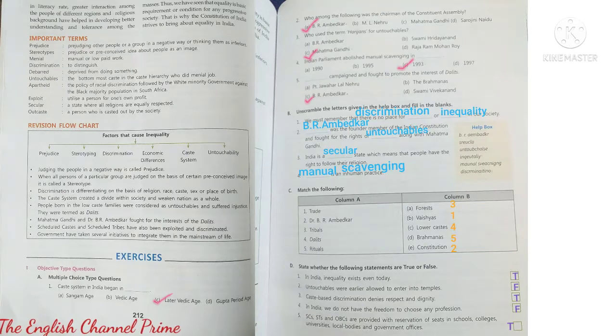C, match the following. Column A is given: trade, Dr. B.R. Ambedkar, tribals, Dalits and rituals. In column B, it is forest, Vaishyas, lower caste, Brahmins and constitution. So trade is related to, yes, Vaishyas. Dr. B.R. Ambedkar, he is the founder of the constitution. Tribals, those who live in the forest. Dalits, meaning the lower caste people. Rituals are done by the Brahmins.